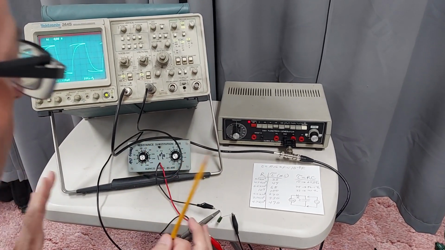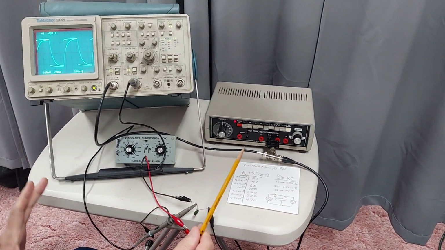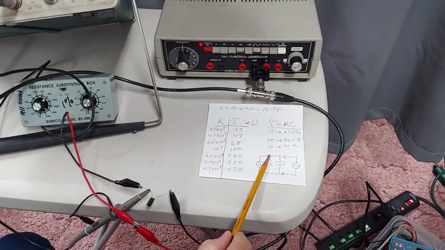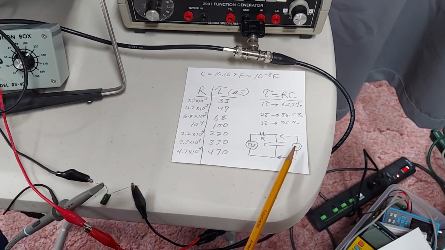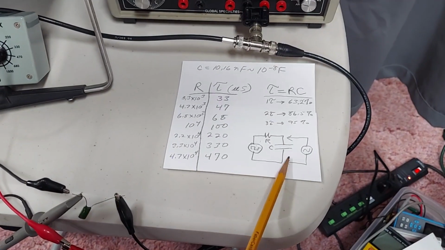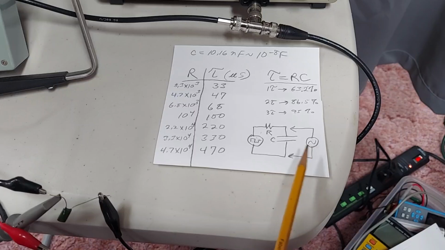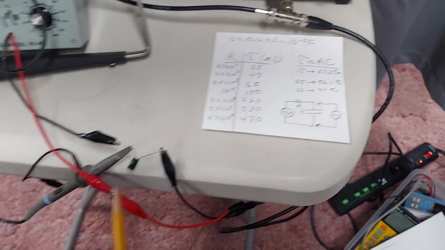This is a video demonstrating time constants. I've set up a circuit that is a square wave driving a resistor and a capacitor in series, and I've set up the oscilloscope to see the voltage across the capacitor, as the rise time and fall time depends on the time constant tau. Here's the circuit right here.